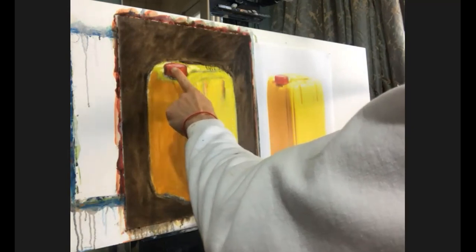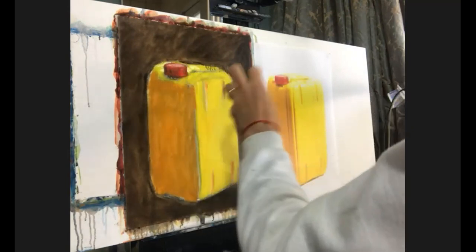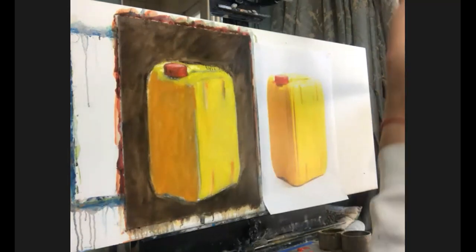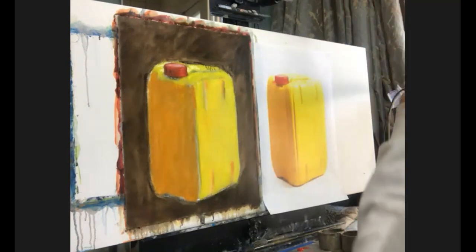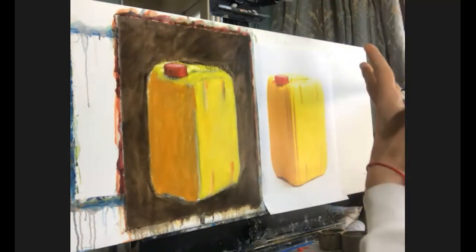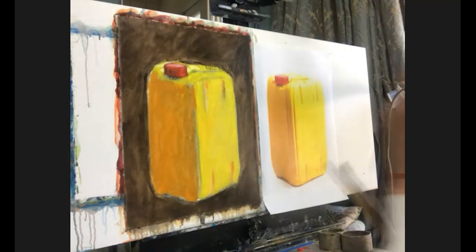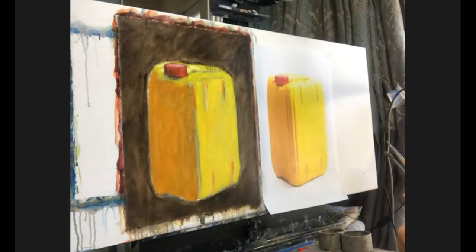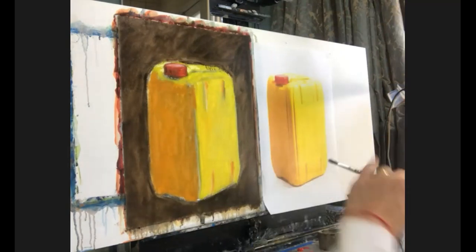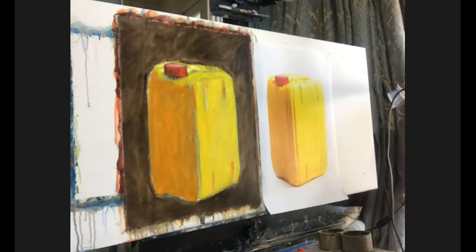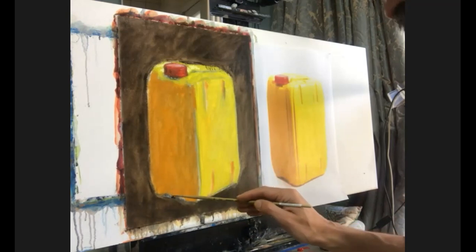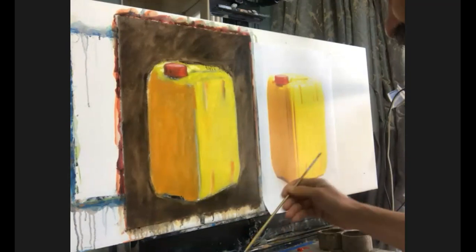I think that's okay. I feel like I want to mess it up a little bit more because I don't want it to be extremely contained or feel like it's segregated. So anyhow, I'm just gonna continue and just go to the umbra. And for the umbra, I'm gonna use chromatic black because I want something darker than the raw umber, and I think this could do the trick.